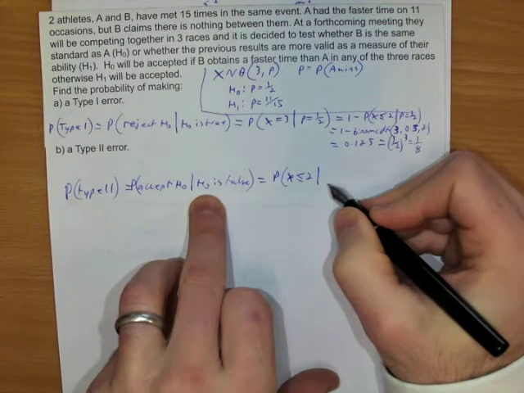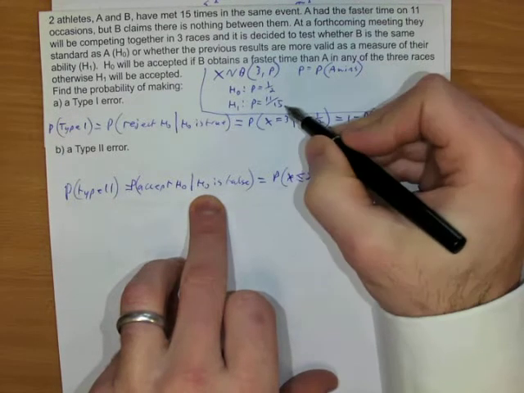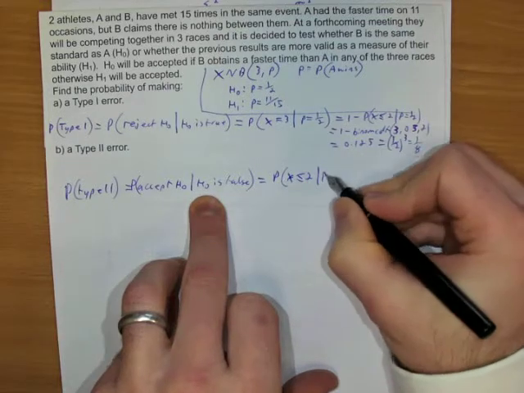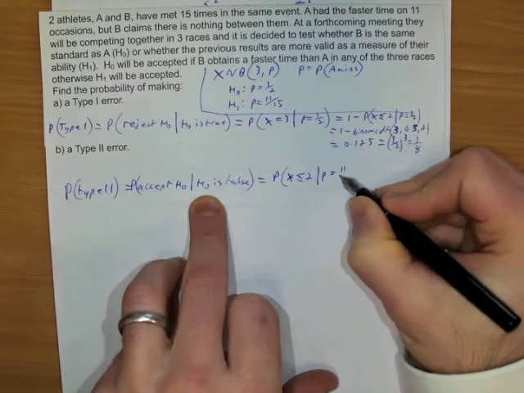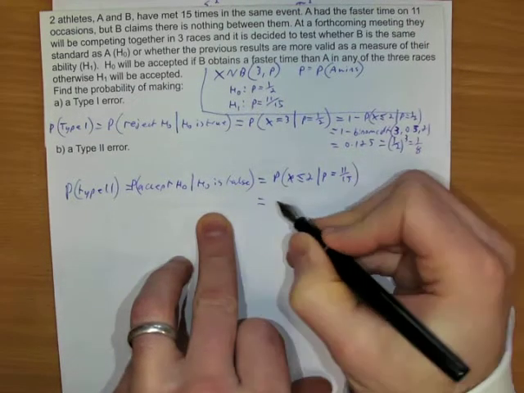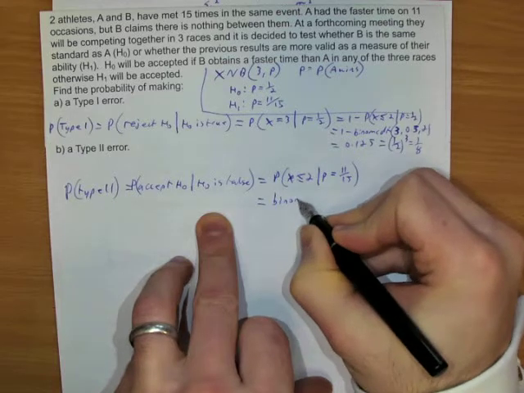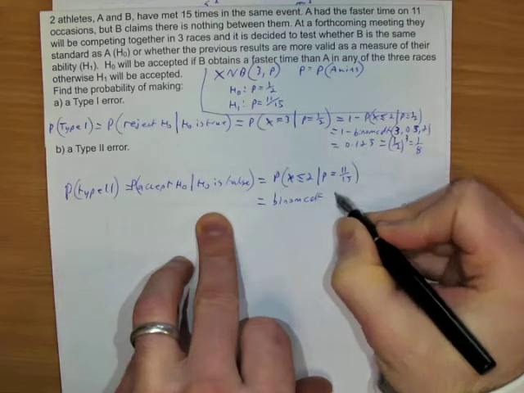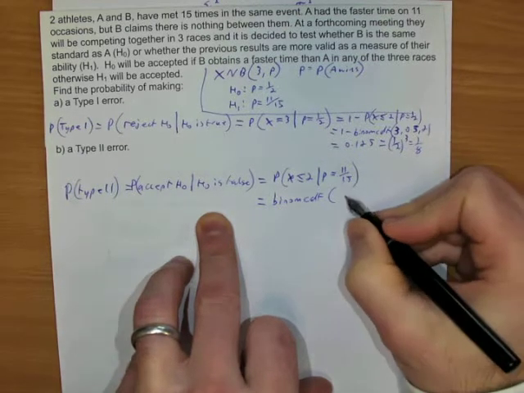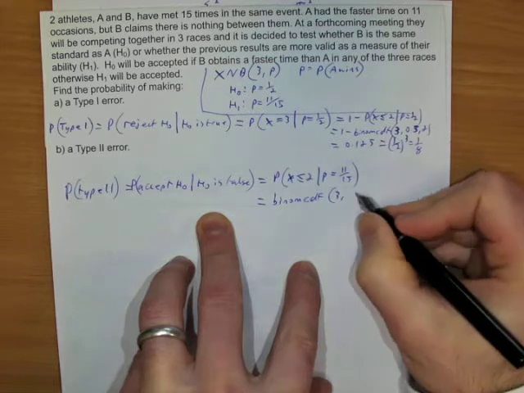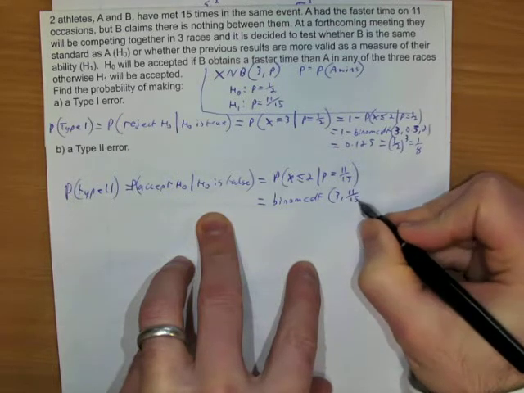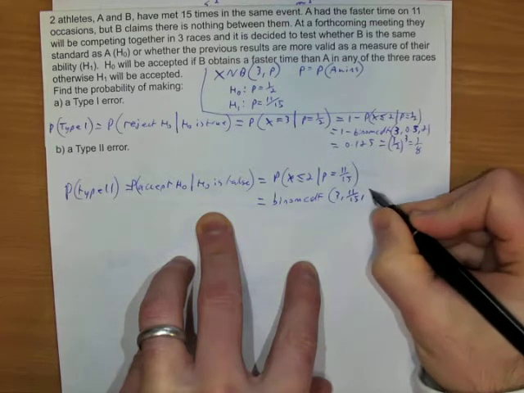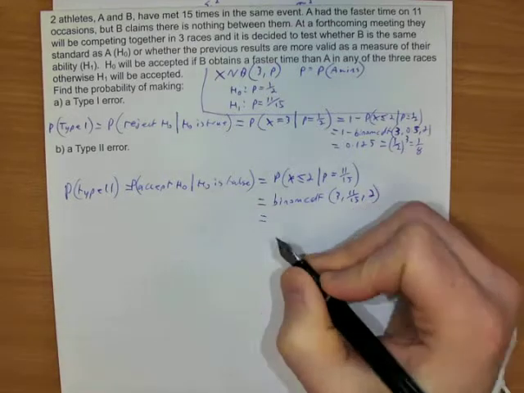Given that H0 is false, well, if H0 is false, this value of P is then true. So given that P equals 11 over 15, we can go straight into a binomial CDF. Probability X is less than or equal to 2, so 3 trials. Probability of success is this time 11 over 15, and we're looking for 2 successes.